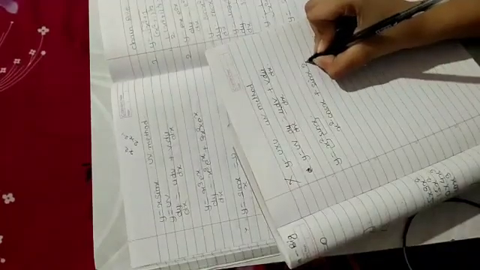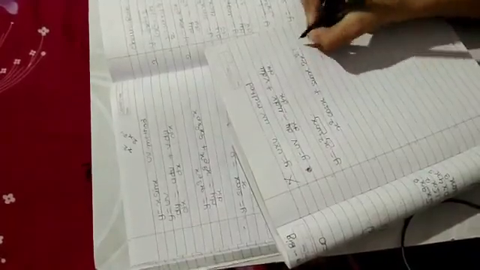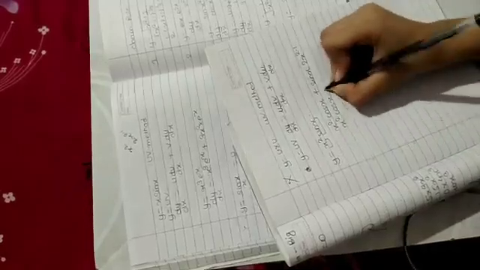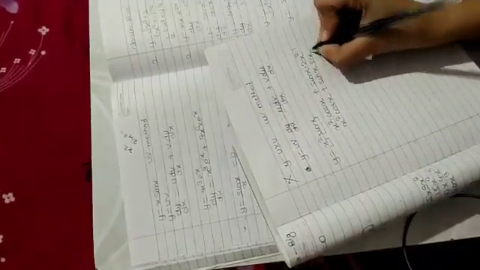If we differentiate x square, then 2x^(2-1), which is x square cos x plus sin x into 2x.